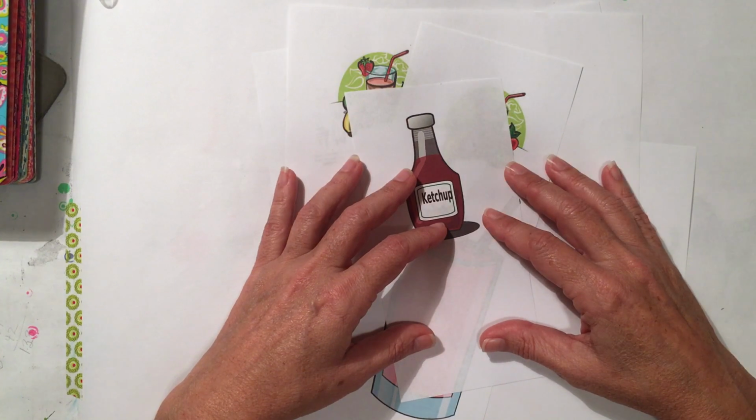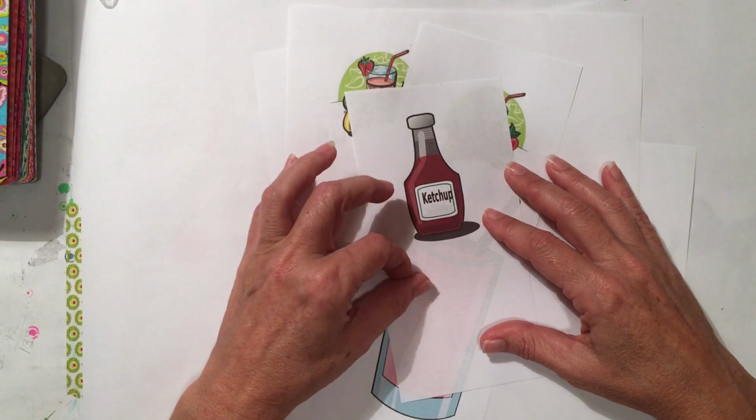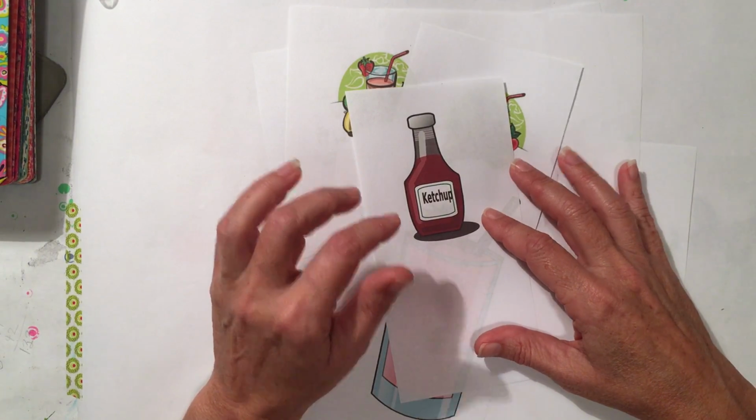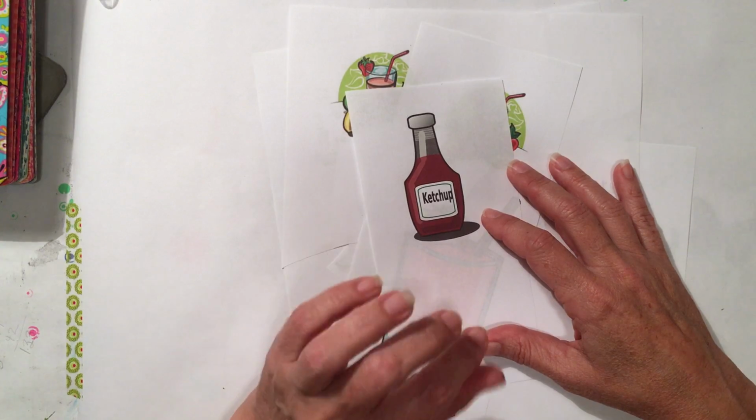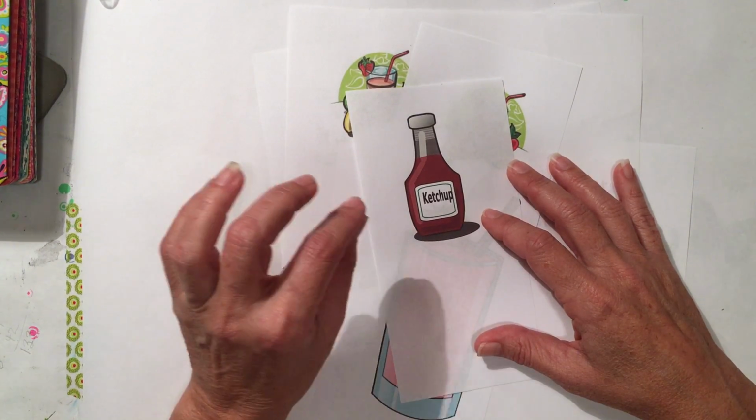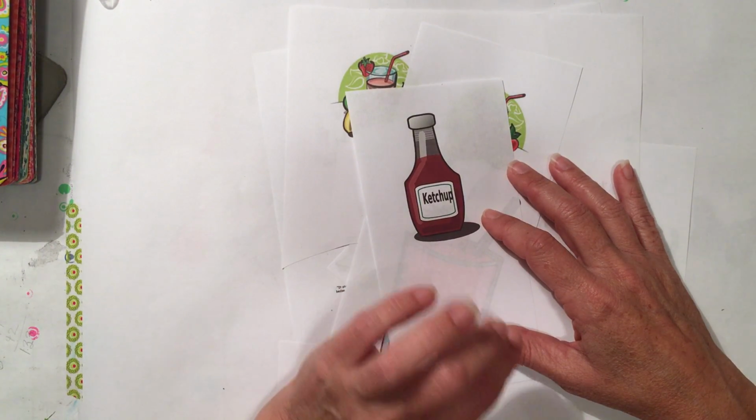I hope that explained somewhat how I do my clip art and some of the reasons why I use my clip art. If you have more specific questions, please leave them below. I would love to make a video response for it.